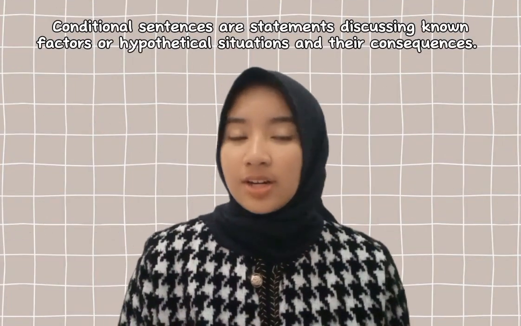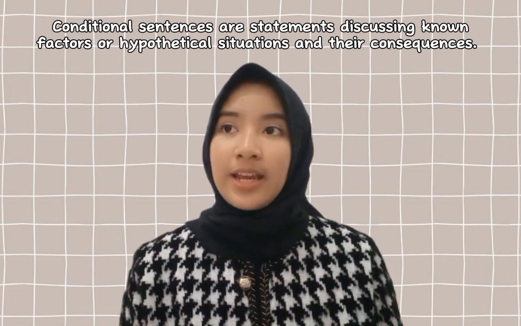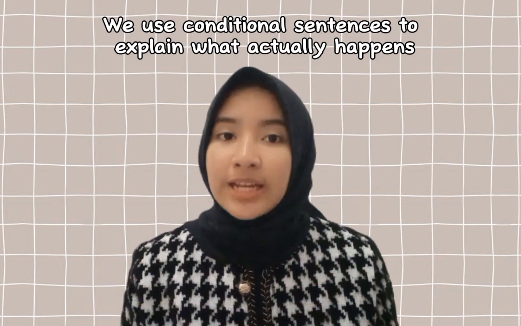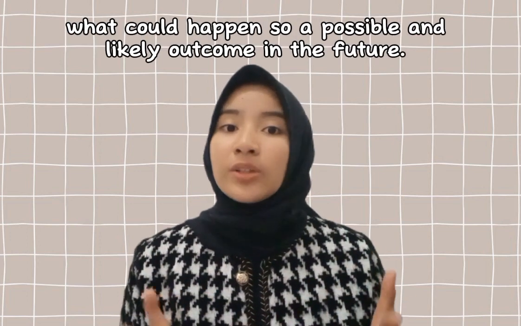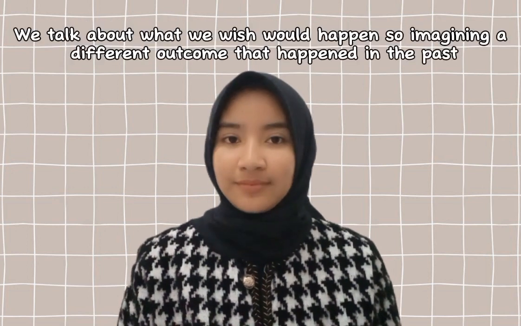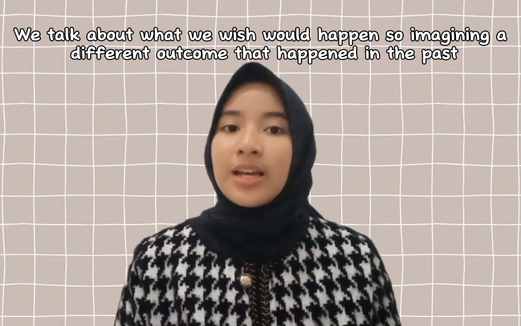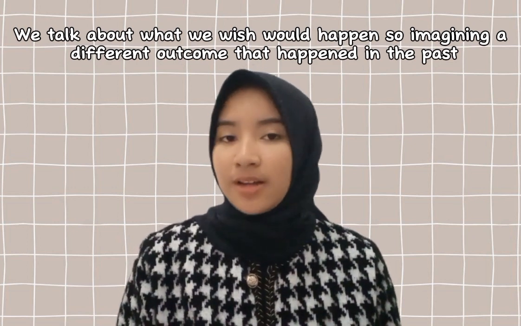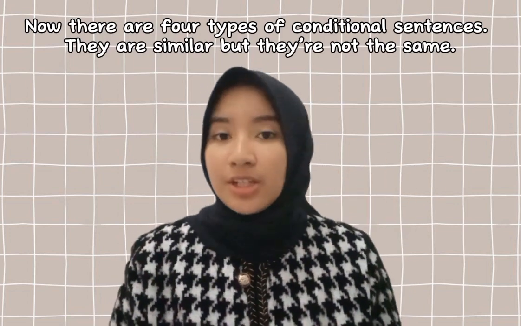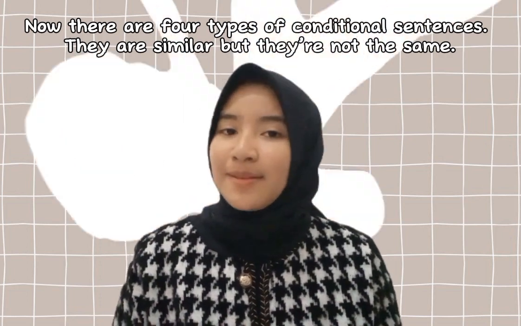Conditional sentences are statements discussing known factors or hypothetical situations and their consequences. We use conditional sentences to explain what actually happens, what could happen, so a possible and likely outcome in the future. We talk about what we wish would happen, so imagining a different outcome that happened in the past. Now, there are four types of conditional sentences. They are pretty similar, but they are not the same.